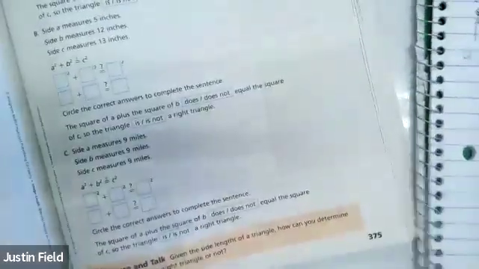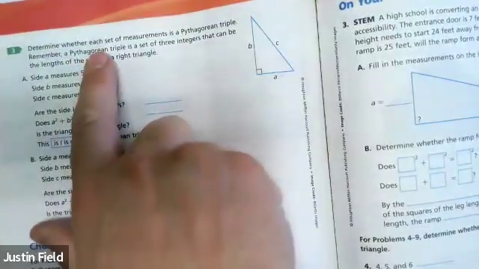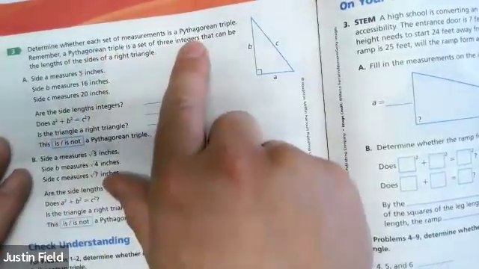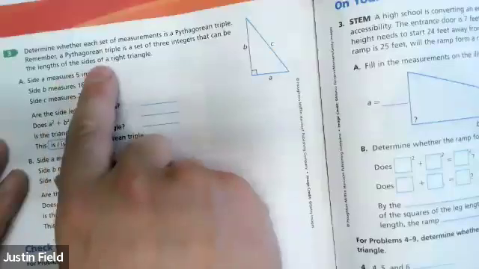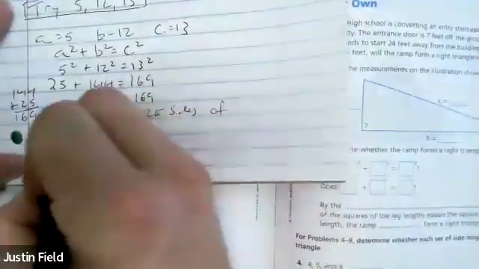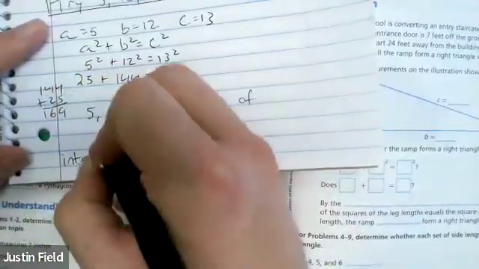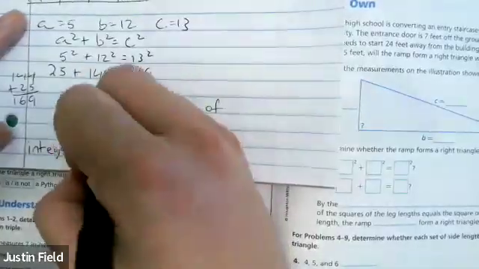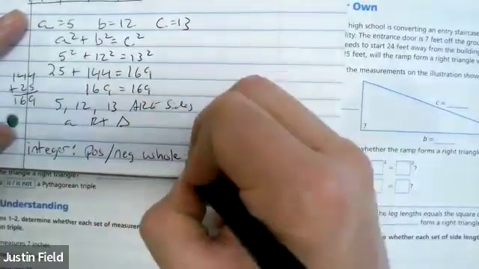So that was the big learning for this lesson. Let's just turn the page and make sure we didn't miss anything. 3 says, determine whether each set of measurements is a Pythagorean triple. Remember, a Pythagorean triple is a set of 3 integers that can be the lengths of the sides of a right triangle. I did notice that a lot of people on today's unit test didn't know what an integer was. So let's just define the word integer to be positive and negative whole numbers.